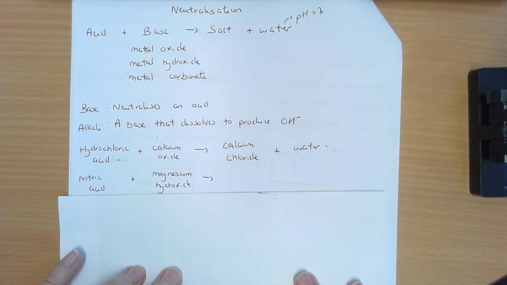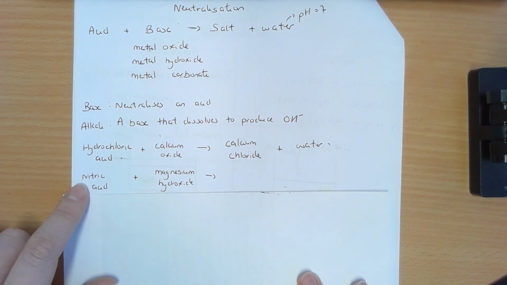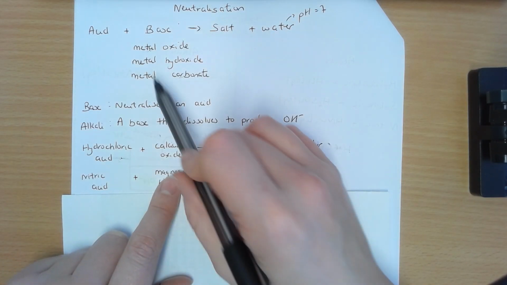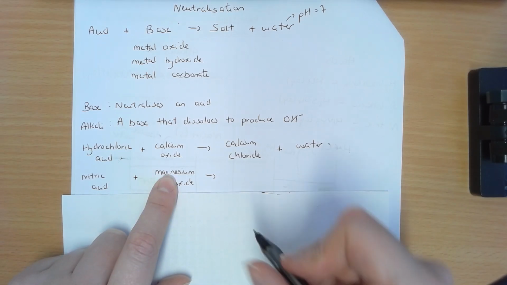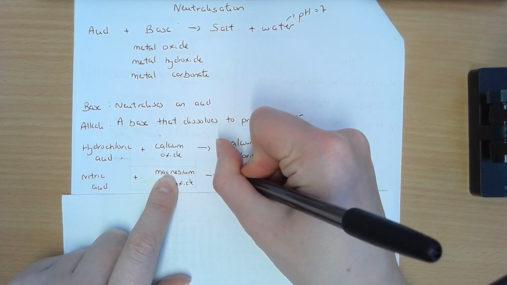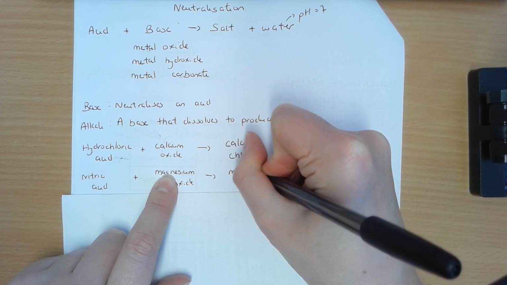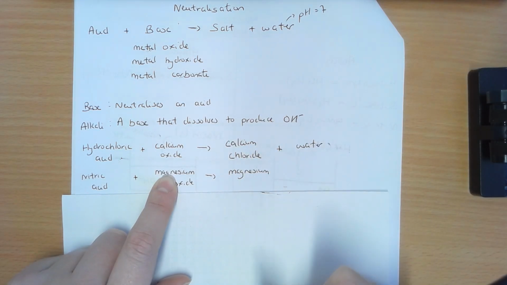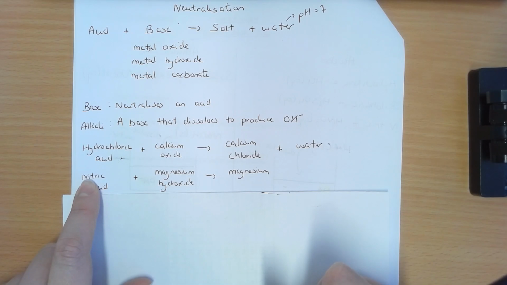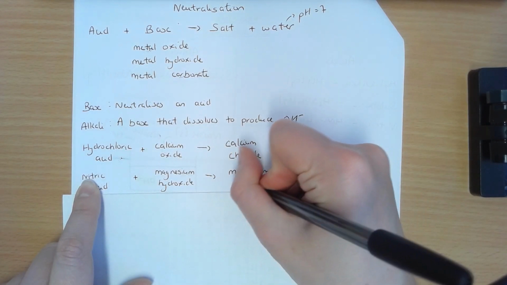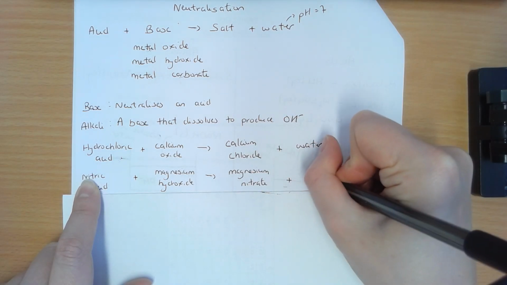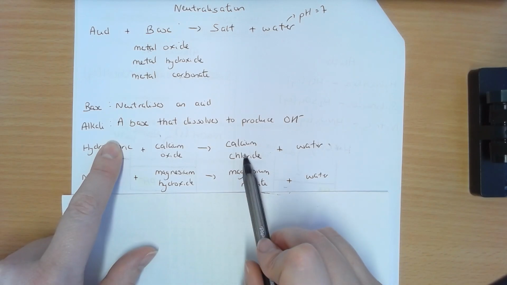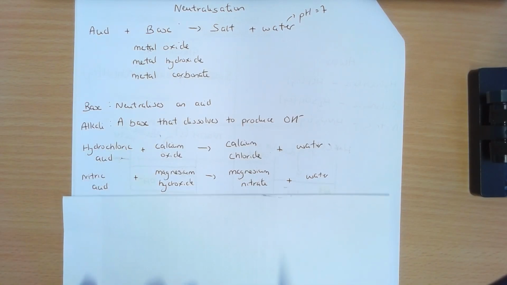If we do another example, nitric acid and magnesium hydroxide. So I've got a metal in front of the word hydroxide, it's a base. The first word is going to be the metal from the base. That's magnesium in this case. And the second word comes from the acid. Nitric acid gives you nitrate, and I get water. So chloric goes to chloride, nitric goes to nitrate.